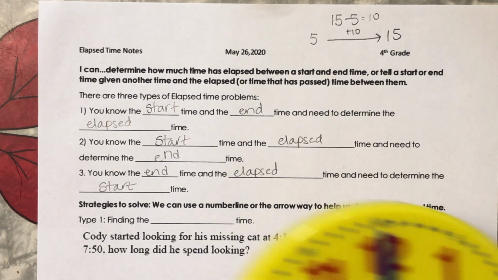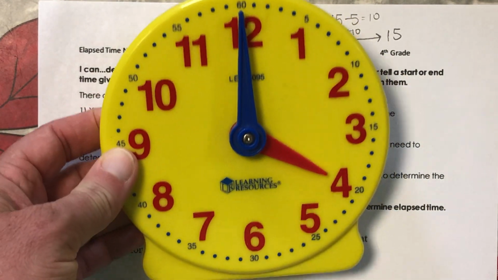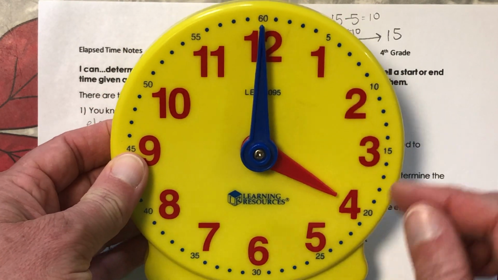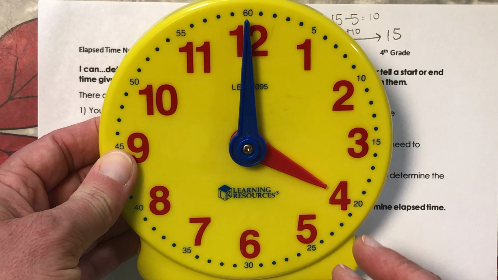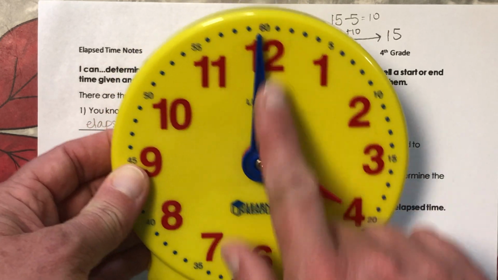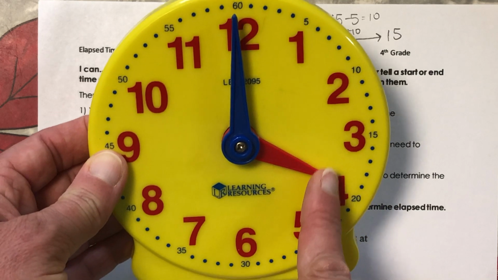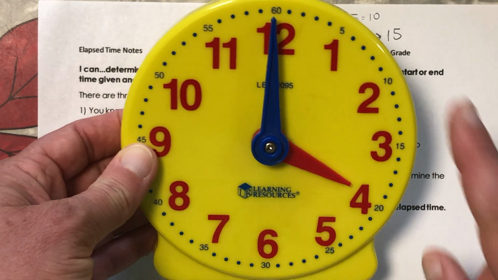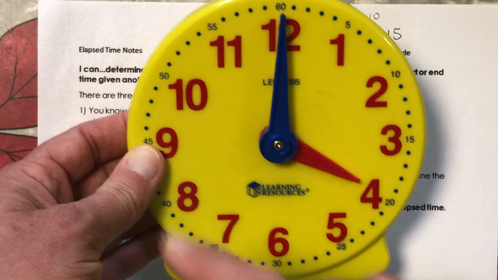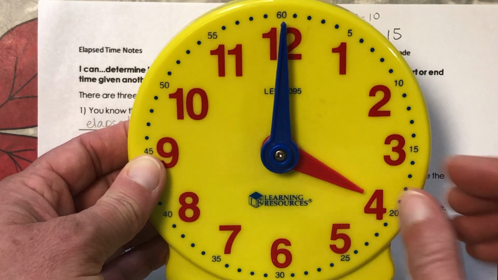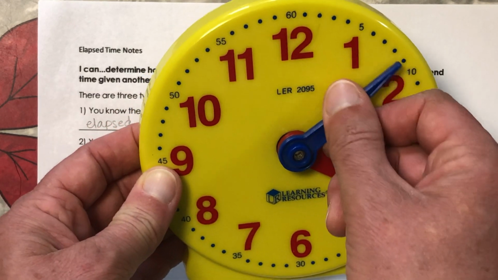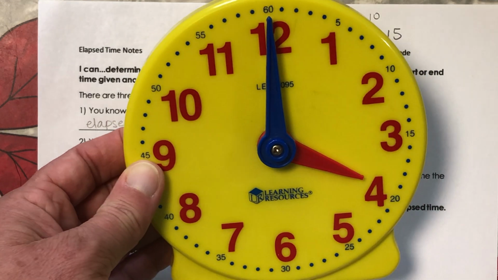We also need to remember time in general. So I've got my little clock here, and just a quick reminder, when we're working with an analog clock, we've got the two hands. We have the hour, which is the short hand, and the minute, which is the long hand. We know that there are 60 minutes in an hour. And most of the time, we're going to be counting time in 5-minute increments in the fourth grade.